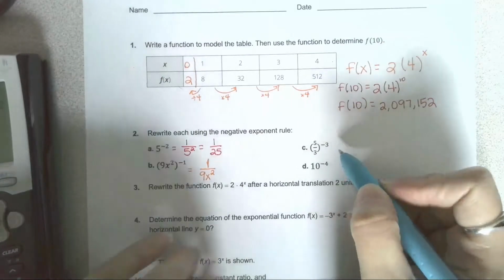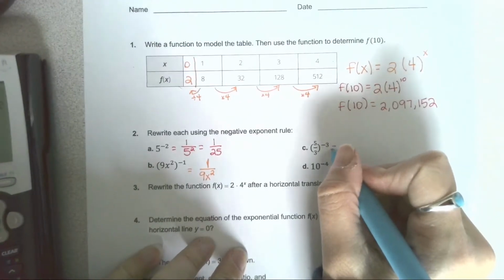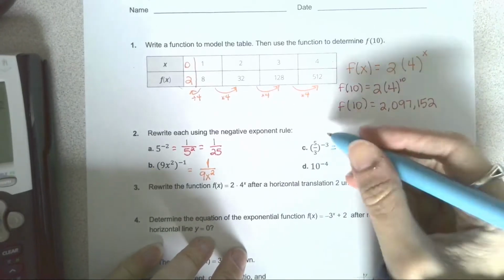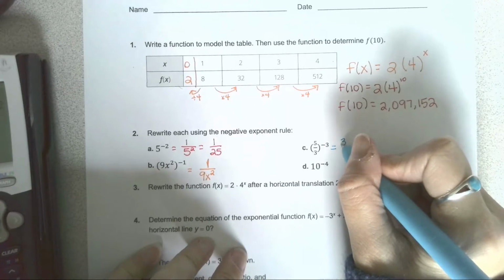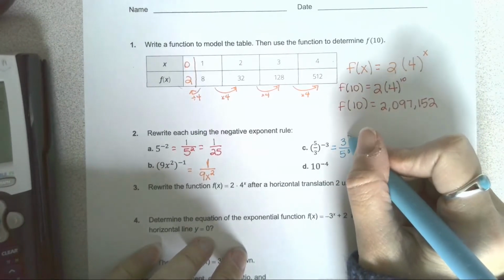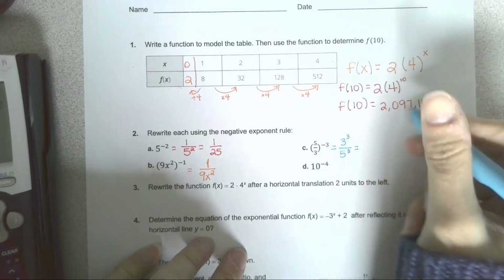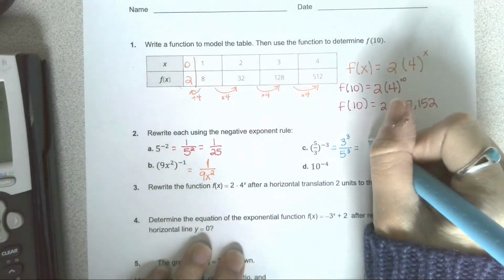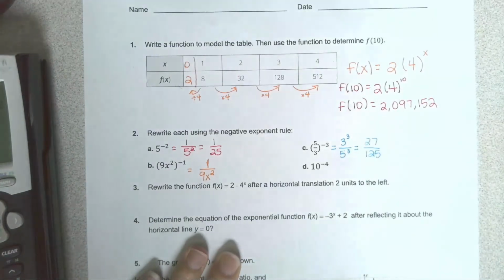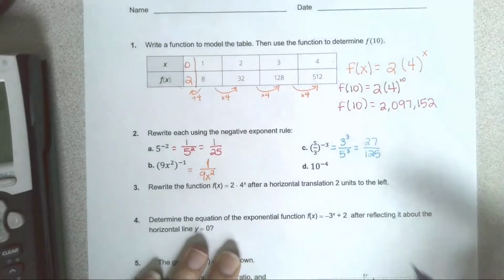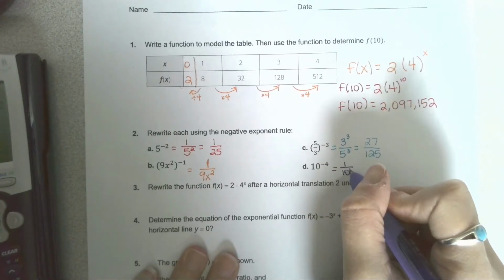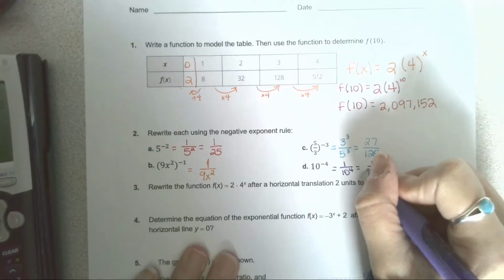For C, when you have a fraction here that is being affected by a negative exponent, all you do is flip the fraction upside down. And then both of these get raised to the 3rd power. So 3 to the 3rd power is 27, and 5 to the 3rd power is 125. And that can't be reduced, so you leave it just like that. And then 10 to the negative 4 is 1 over 10 to the 4th power, which is 1 over 10,000.